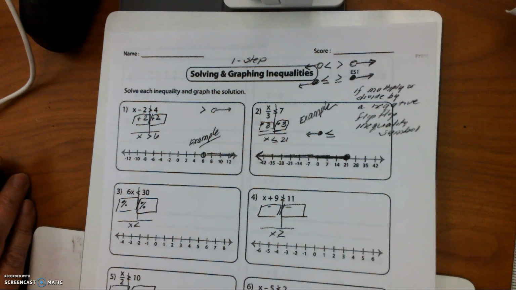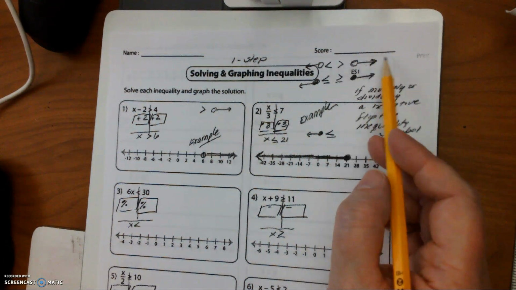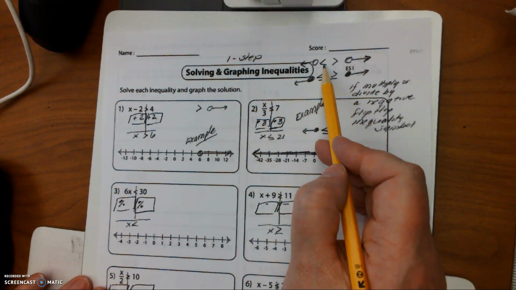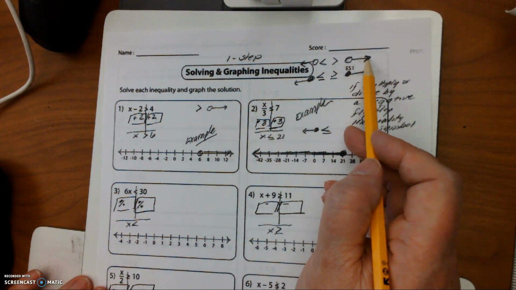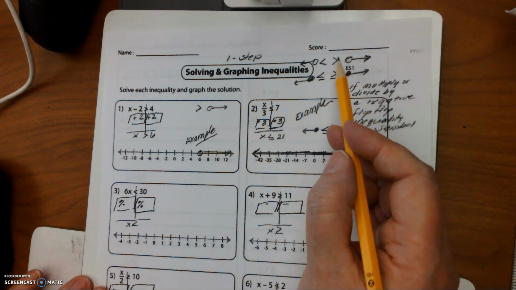Okay, this is a video on solving and graphing one-step inequalities. Now, if you notice up here, there's a key. If it is less than or greater than, it's an open circle. If it's greater than, the arrow goes to the right. If it's less than, it goes to the left.